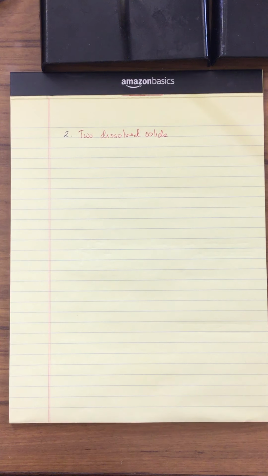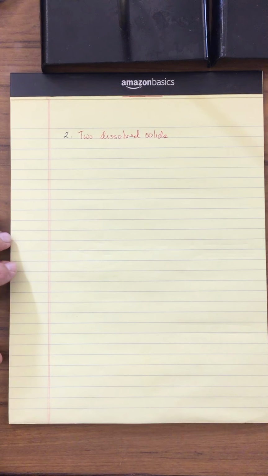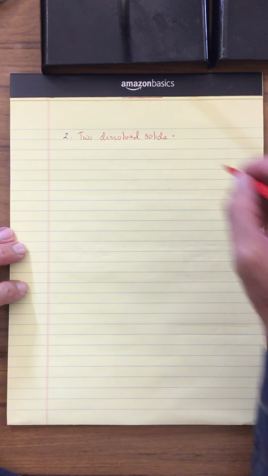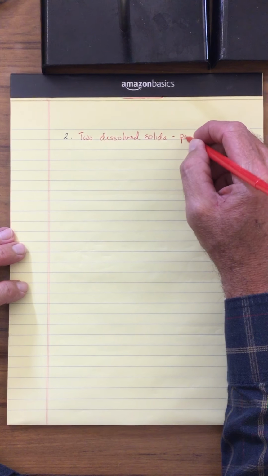We're going to look at two more separation techniques. This is part of section 5.5. And last time we looked at a process called distillation, which separated two liquids. This is going to be the process of separating two dissolved solids. And this process is through a process called chromatography. And particularly we're going to be looking at what's called paper chromatography.